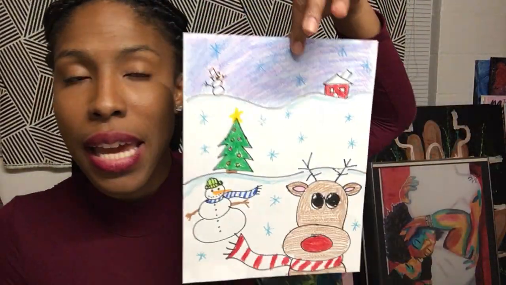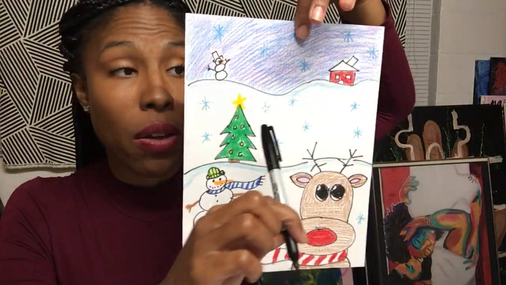Okay? Now, we are going to draw the middle ground next. The middle ground is the area that is in the middle. And what are the item sizes? Is the middle ground big, medium, or small?